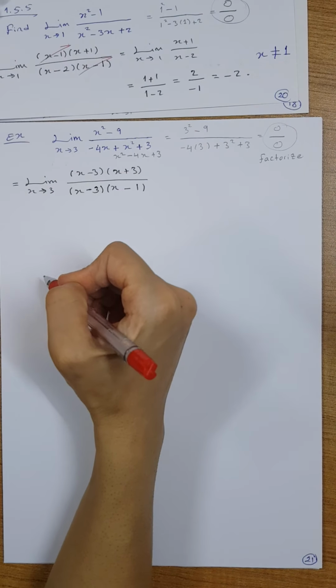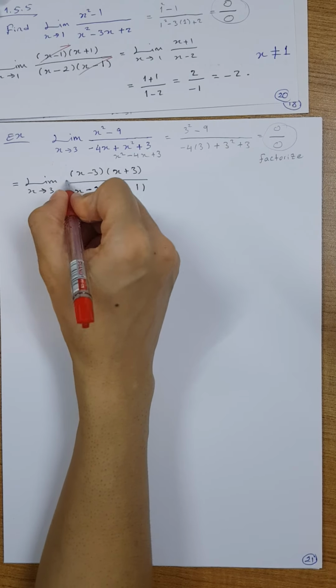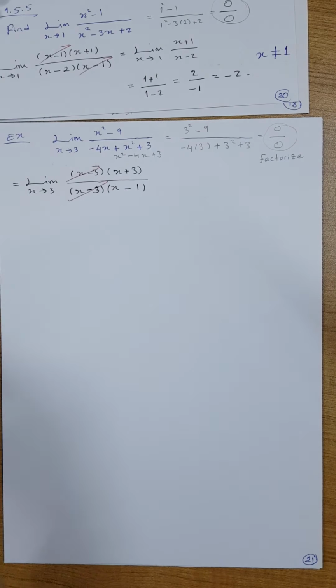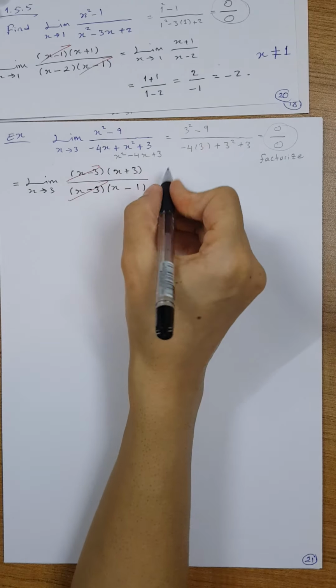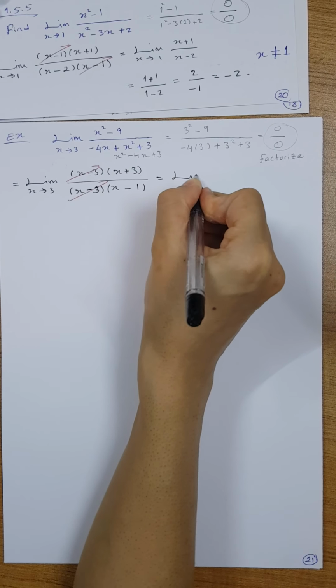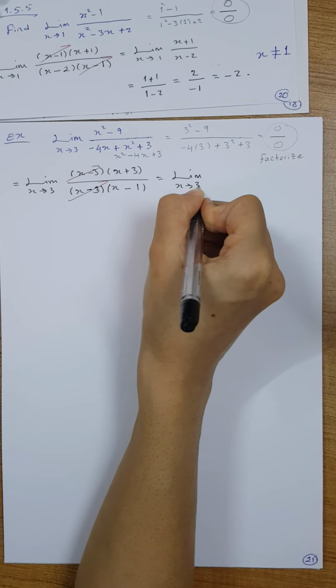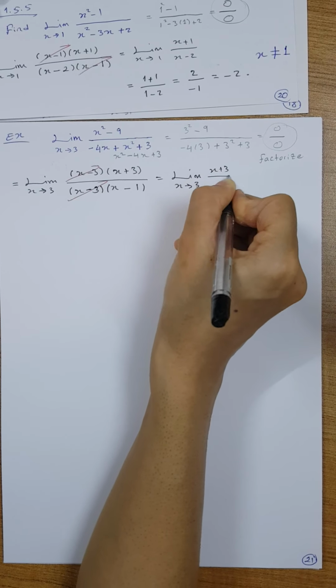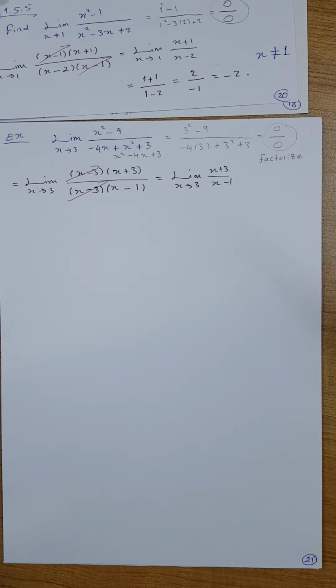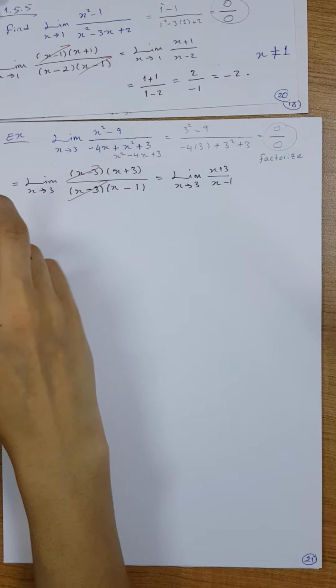Now, if you look at both numerator and denominator, what do we have in common? We have got x minus 3 in common. So what is remaining from the limit that we have got after the factorization? Limit of x plus 3 over x minus 1 as x is approaching 3. Now we have done the factorization.